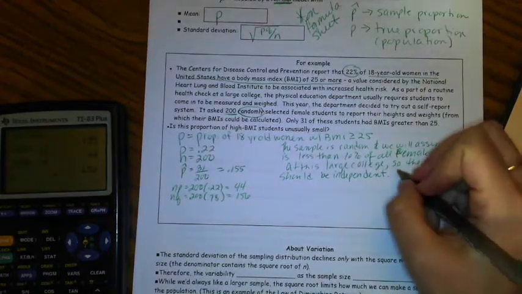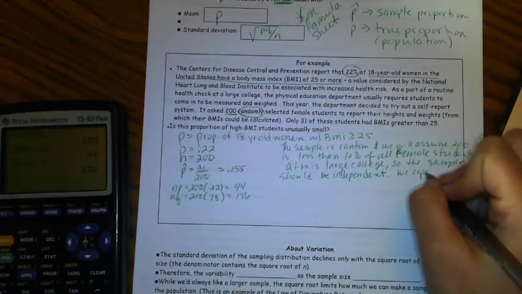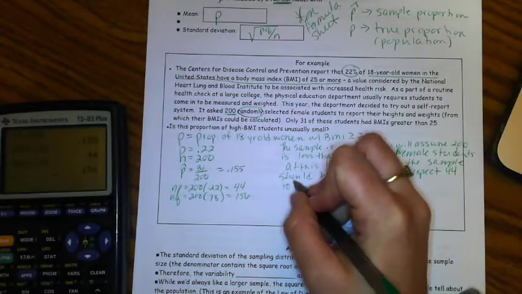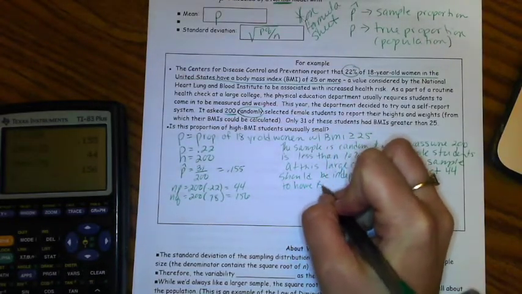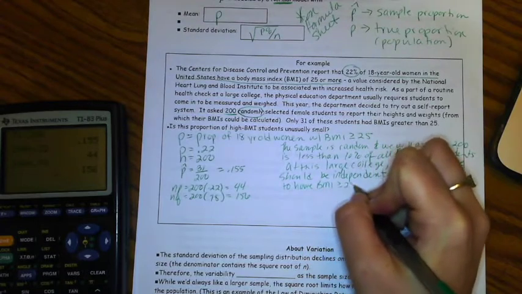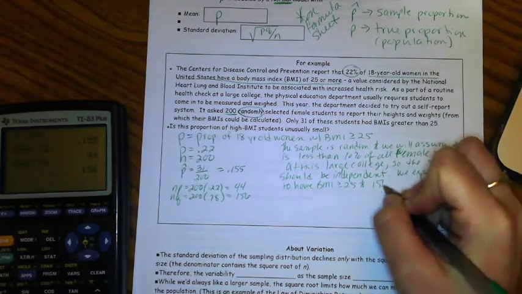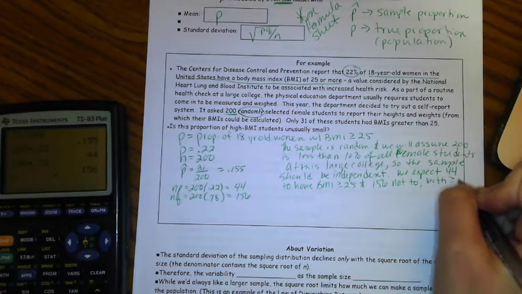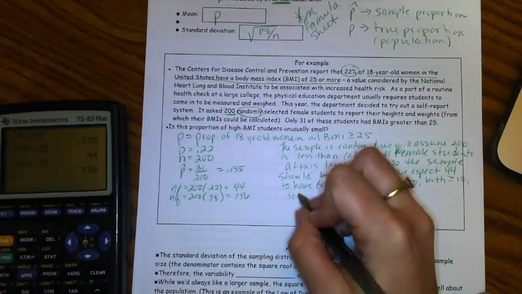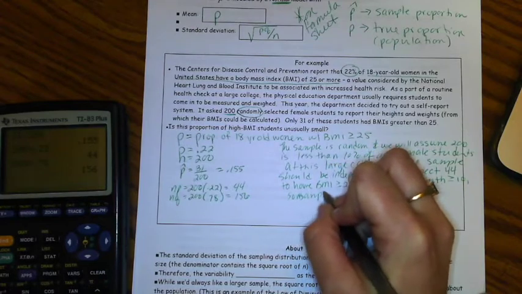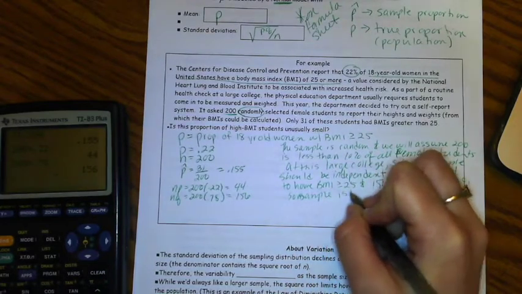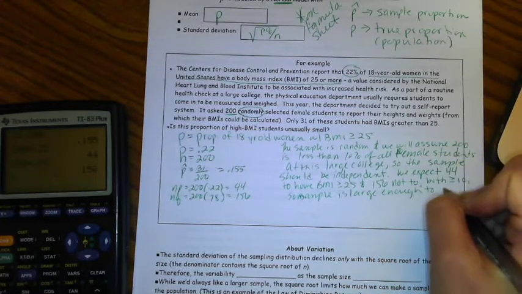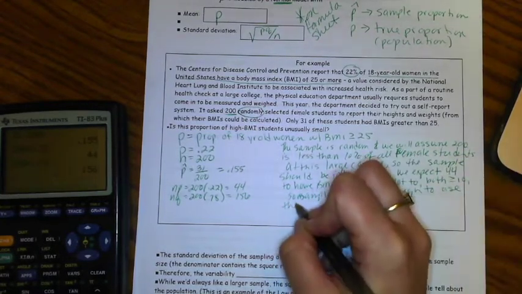So I'm going to add in here, we expect 44 to have BMI over 25 and 156 not to. Both greater than or equal to 10, so the sample is large enough to use the normal model.